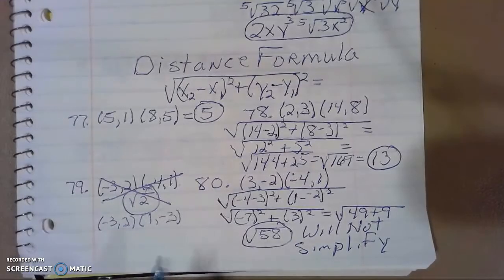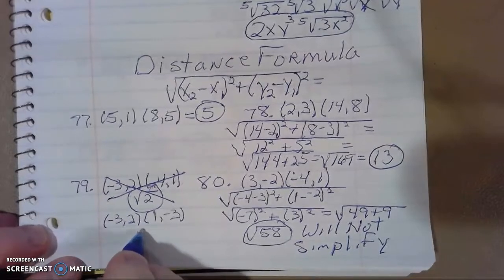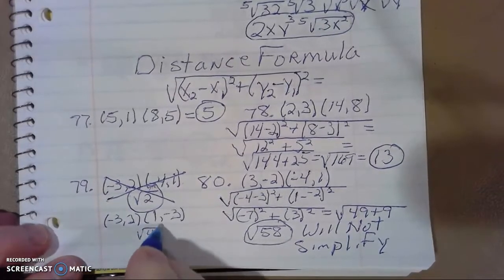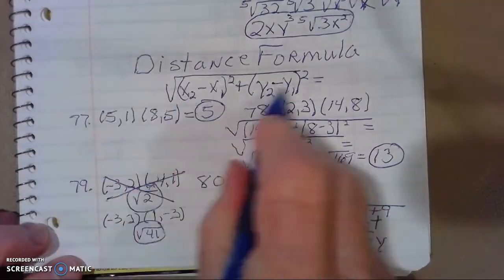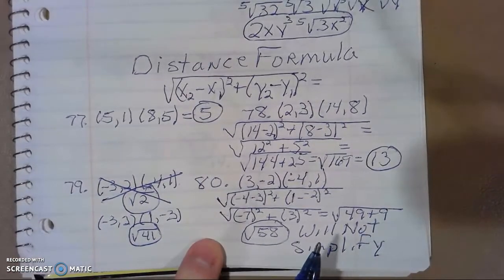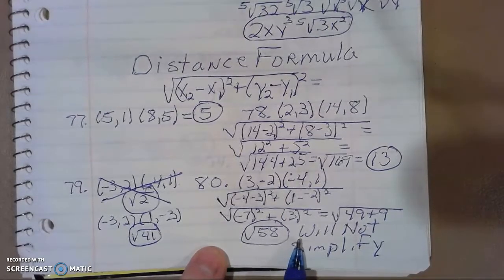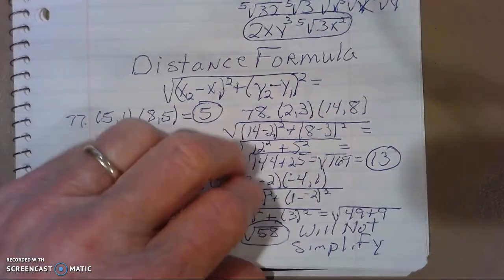Back to 79. The 2 ordered pairs are -3, 2, and 1, -3. I copied down the problem wrong, and the answer to it is the square root of 41 when you put it in this formula here. 80, we have 3, -2, and -4, 1. And I show the work here, and it comes out to square root of 58.